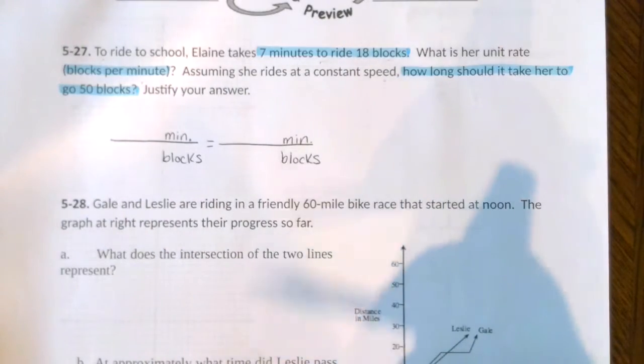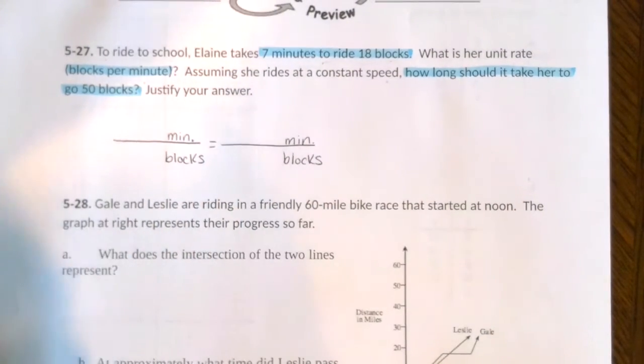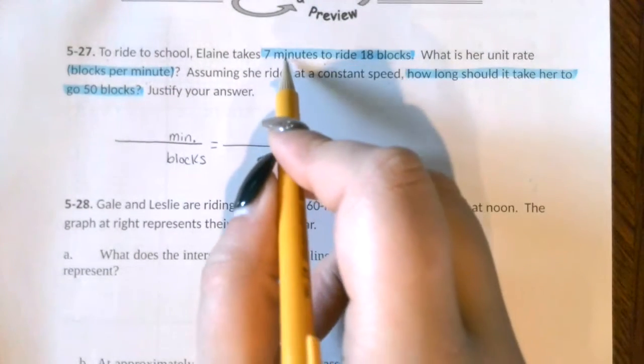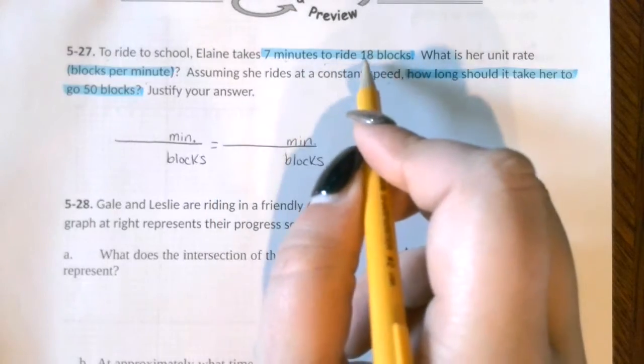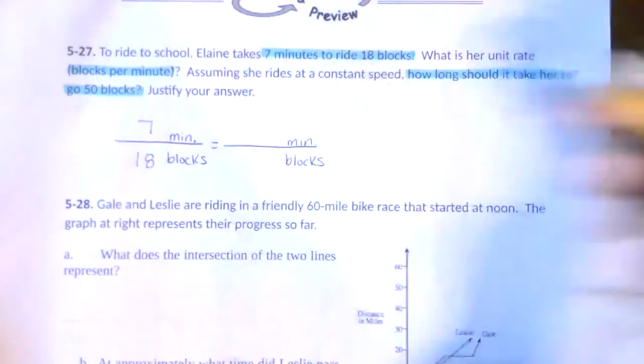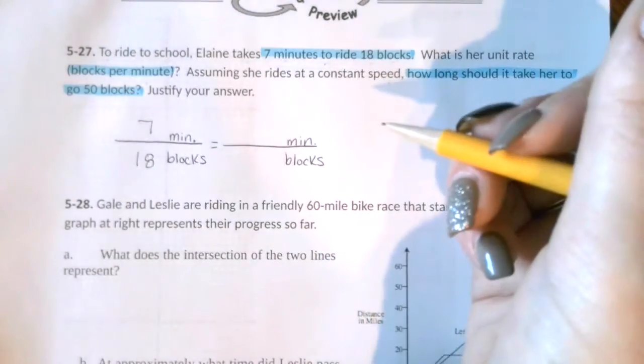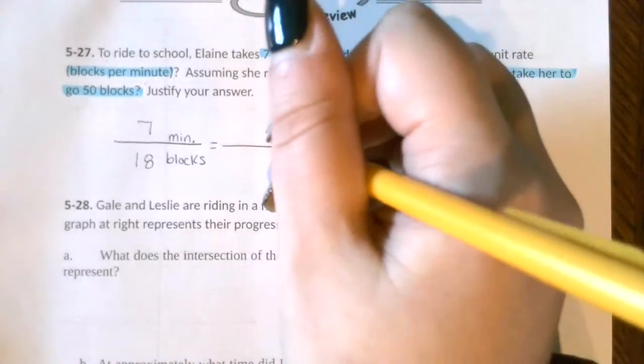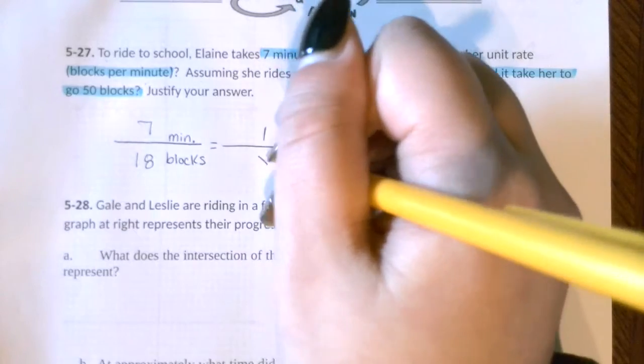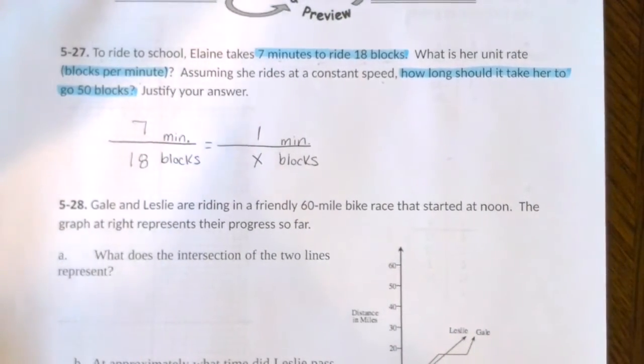Justify your answer. So the first thing we're going to do is set up a proportion to figure out how many blocks per minute she's able to go. It tells us that she can go 7 minutes and 18 blocks, so 7 minutes for 18 blocks. Then we're trying to figure out blocks per minute. So for 1 minute, how many blocks can she go? That's our X. That's what we don't know.